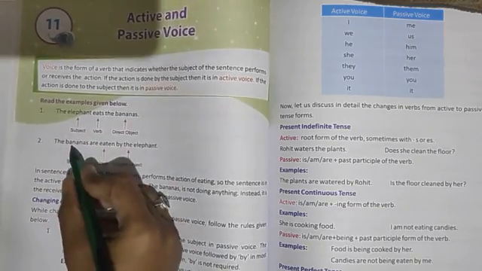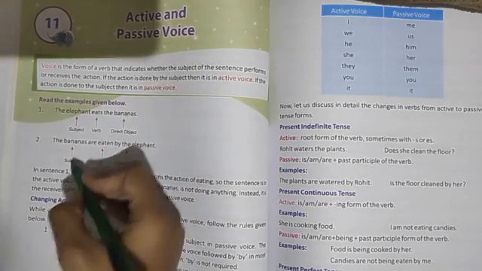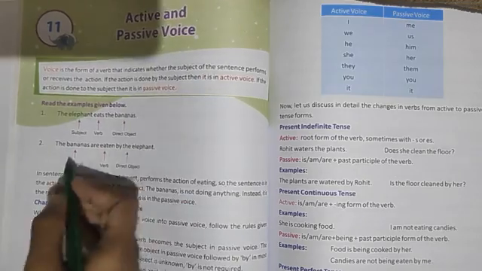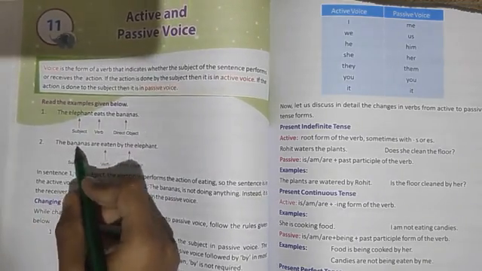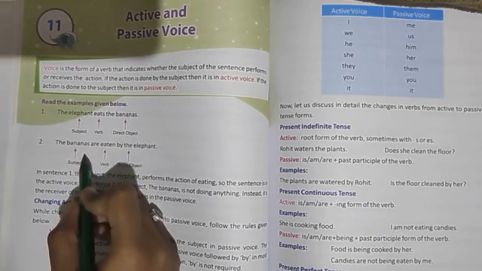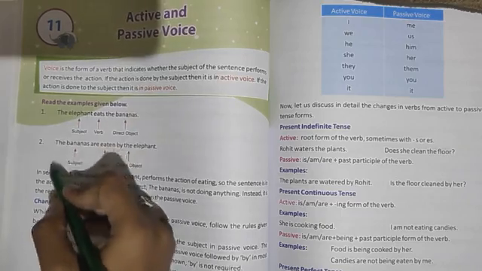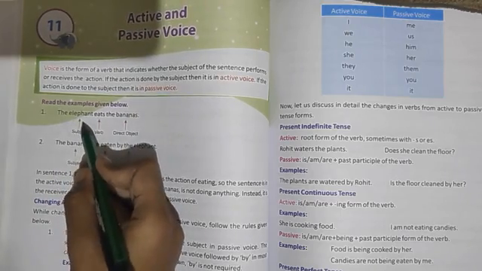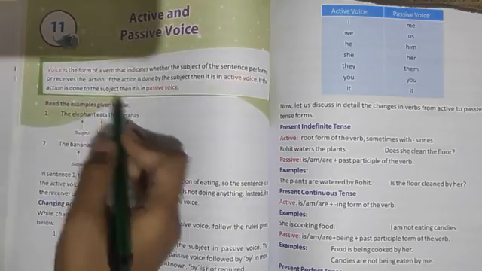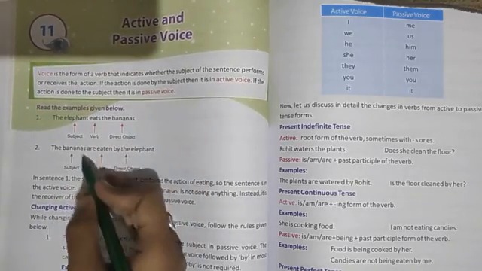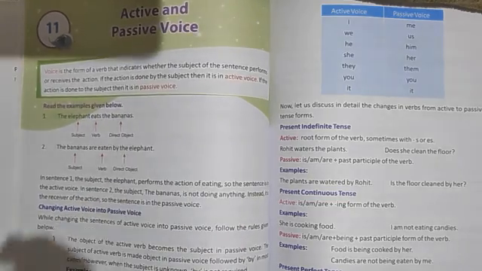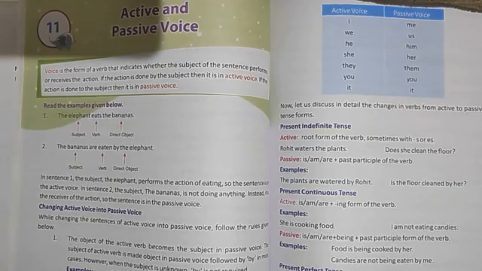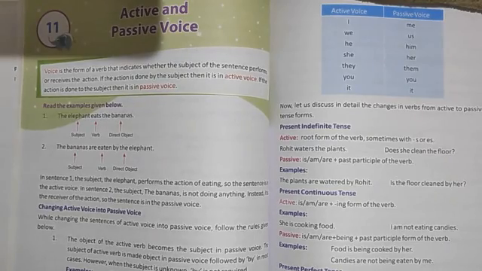Here, the same sentence: the bananas are eaten by the elephant. Here, the subject is the bananas. The action is done on the bananas. In the active sentence, the elephant is doing the work, the elephant is eating the bananas. Here the bananas are eaten by the elephant. In active voice the subject is the doer. In passive voice the subject is the receiver.